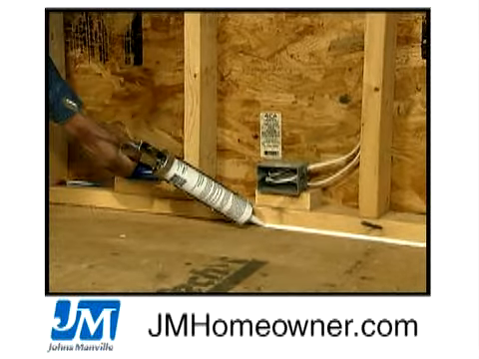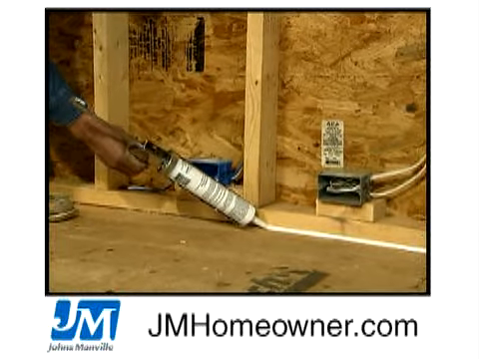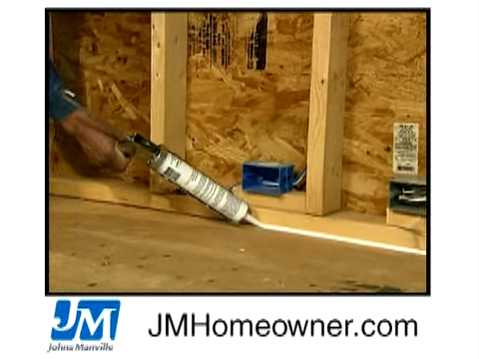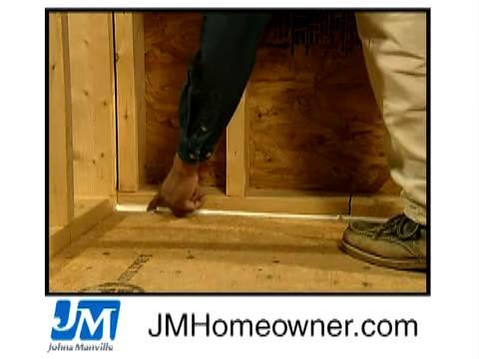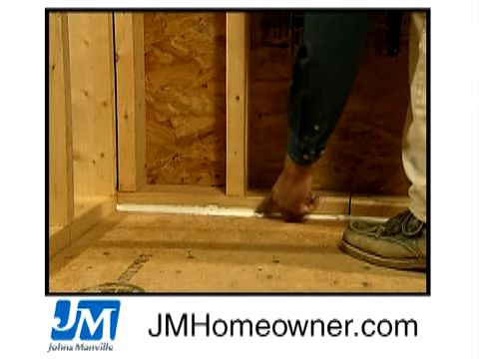As you apply the caulking to these small spaces, move at a slow, steady pace, forcing caulking into the gap. Smooth excess caulking with your fingertip or a putty knife before it dries.